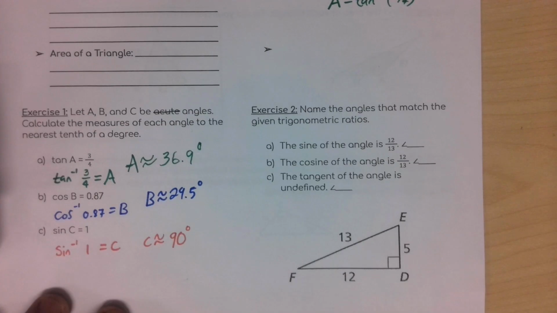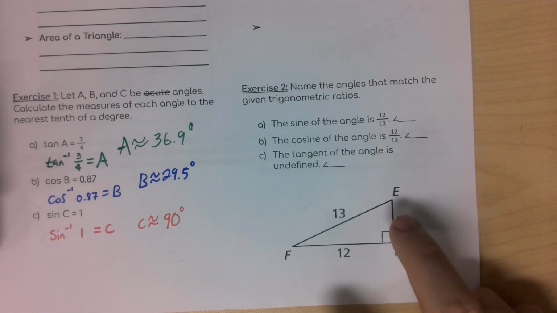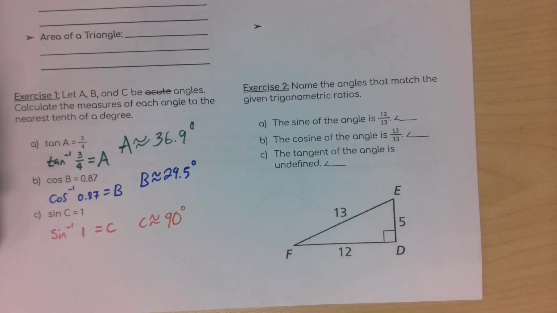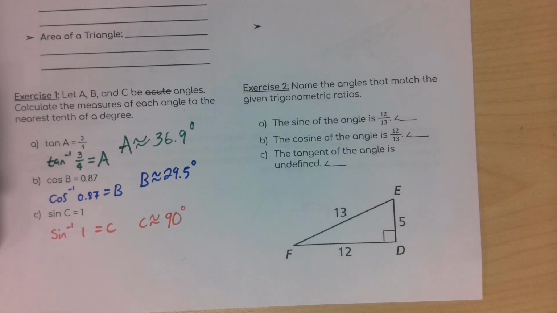Exercise 2 is a bit different in that we're not really going to be using the inverse ratios to solve them. We're going to be using the inverse ratios to check our work. So, we have some angles in this diagram, D, E, and F. And like a riddle, we have to figure out which angle is being talked about. So, for part A, the sine of our mystery angle is 12/13. Well, how can we figure that out?